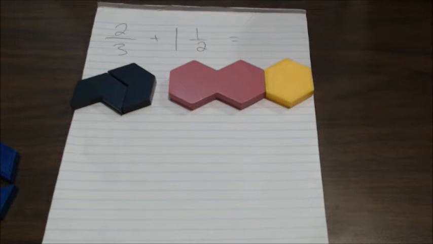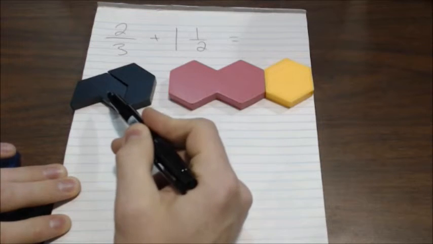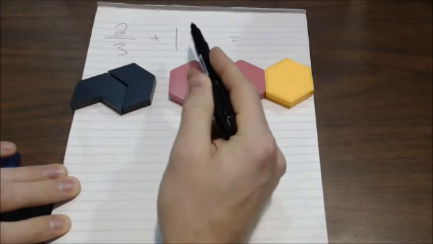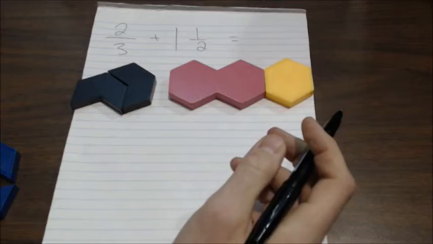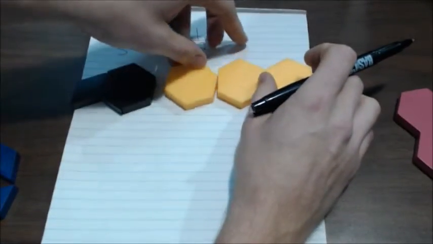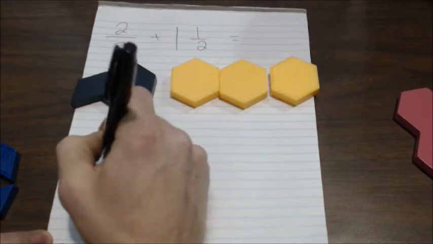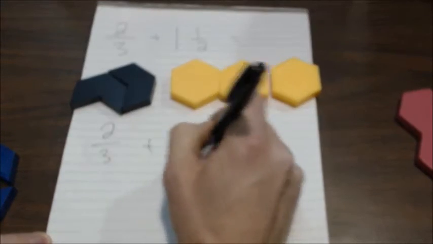All right, I just want to show an example here of adding fractions with unlike denominators. And you can see we're all set up. We've got 2/3 shown here with the two black chevrons, plus 1 and 1/2. And you'll probably see pretty quickly, one of the things we want to do is change this out. Get rid of our 1/2, and we want to start thinking about this as 2/3 plus 3/2.